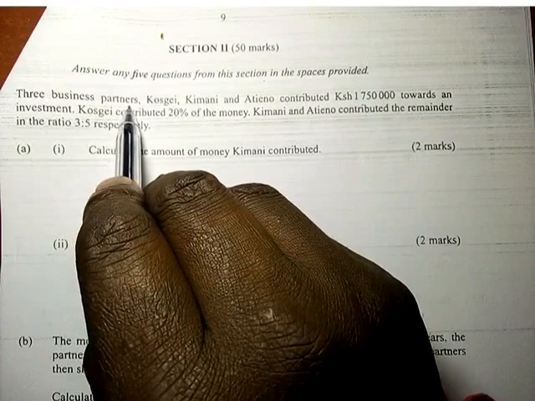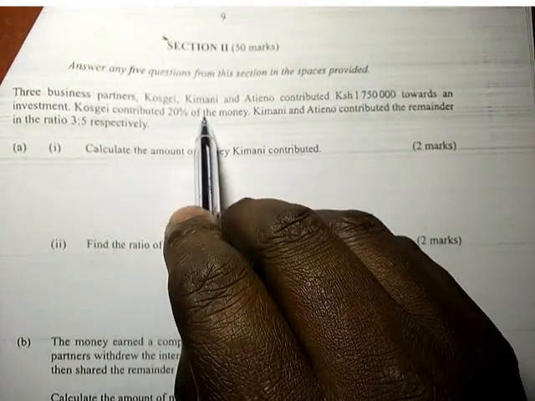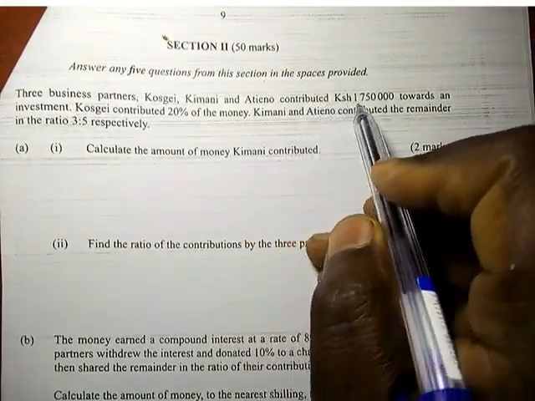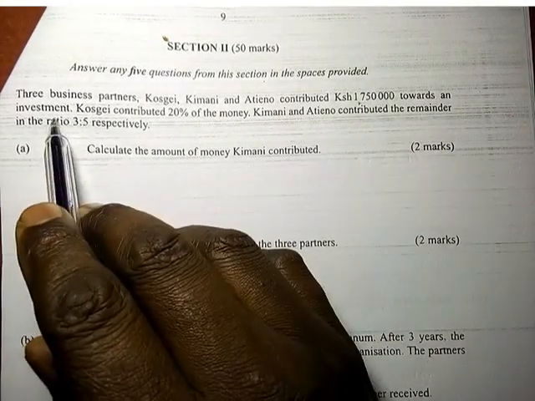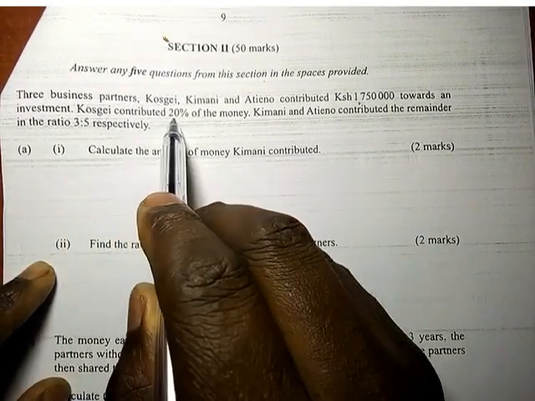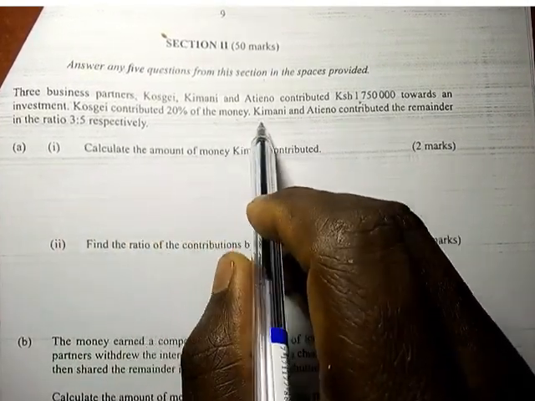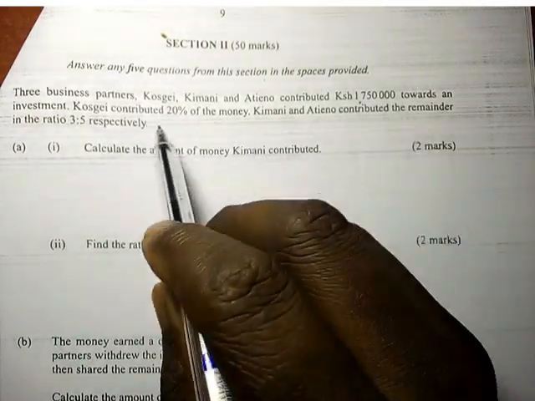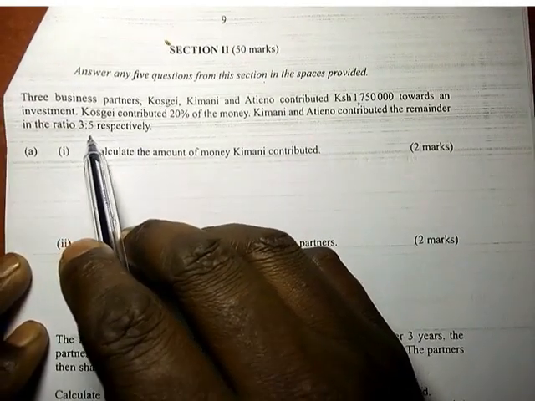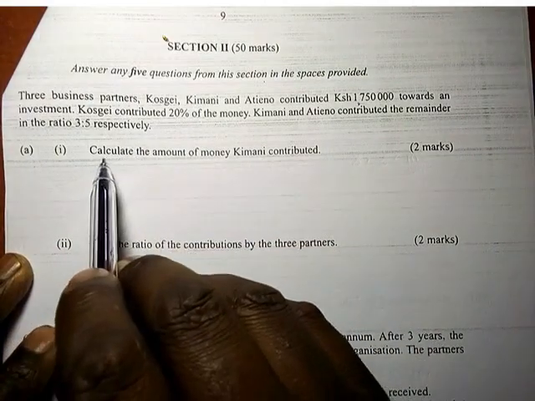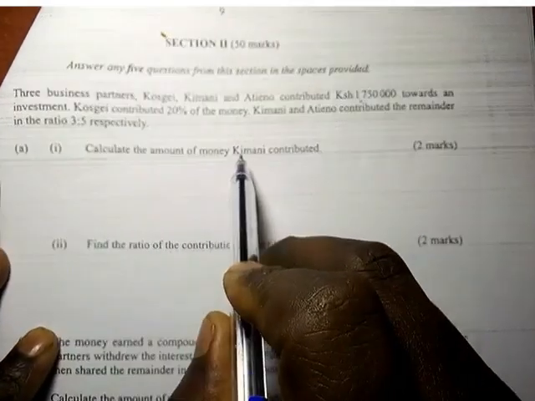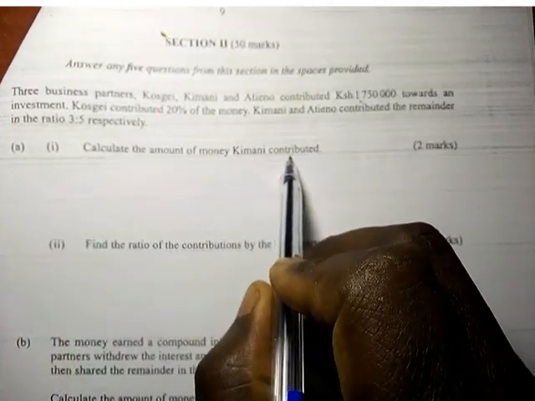Three business partners, Kcse, Kimani and Atieno, contributed towards an investment. Kcse contributed 20% of the money. Kimani and Atieno contributed the remainder in the ratio of this to that, respectively. Calculate the amount of money Kimani contributed.